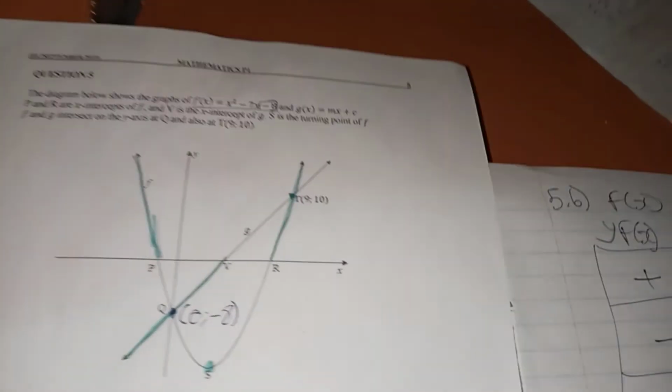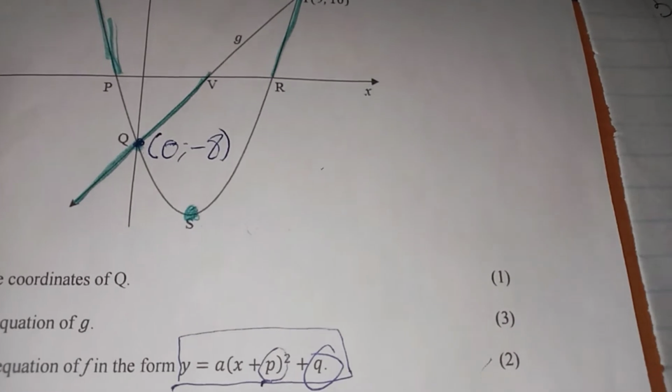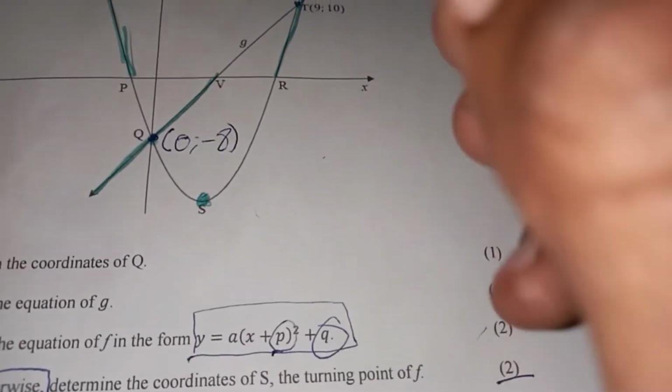And then let's go to the other one, which is negative y values of f. Where will I have negative y values of f? You guessed it correctly, below my x-axis, right?